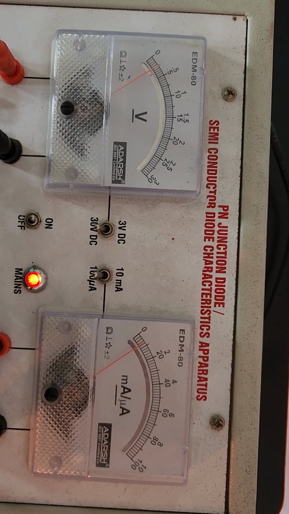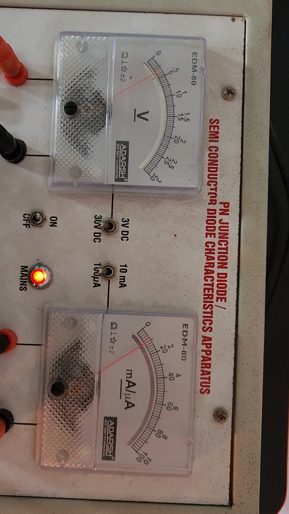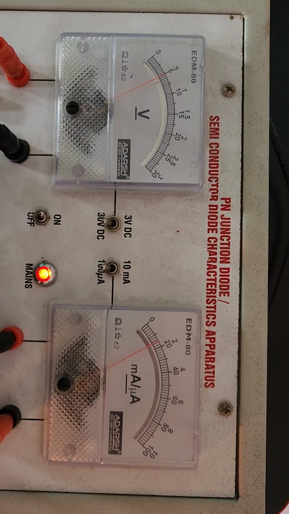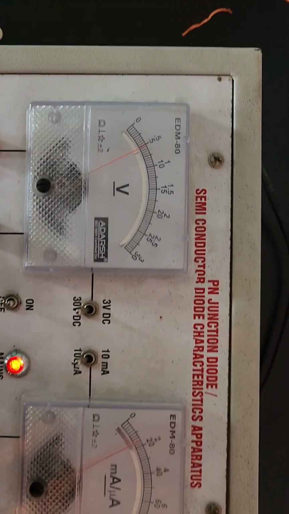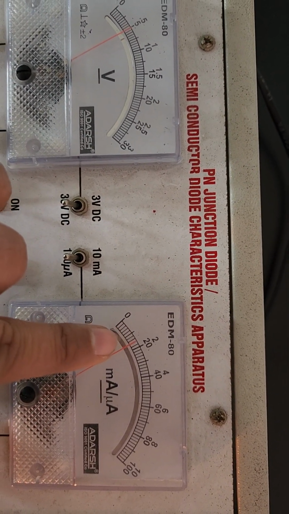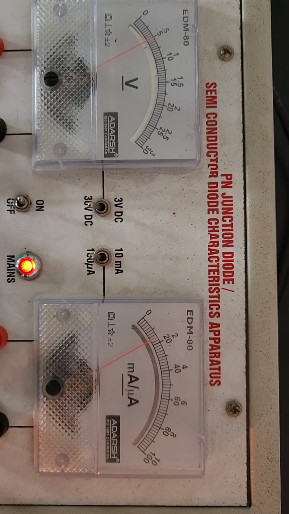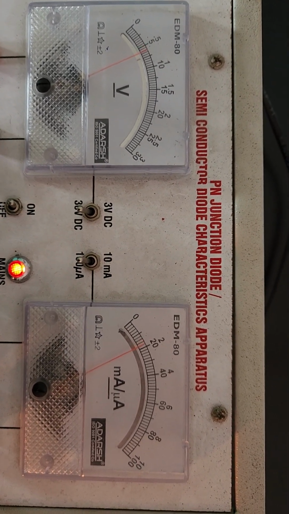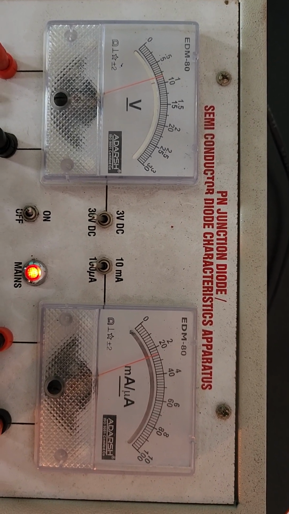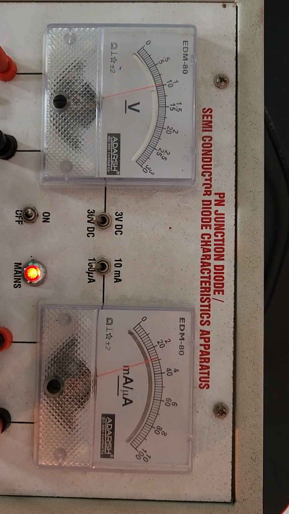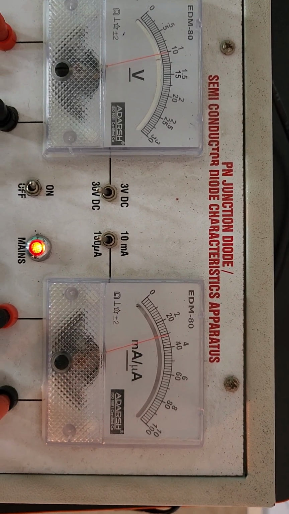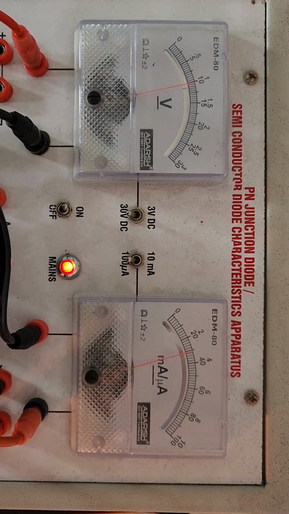Voltage is increased, you can see the increment in the current at different values. You will stop the reading and then note it down. Like at 5 volt, this is at 5 volt, and this one is having 8 divisions. So 8 2s are 16 microampere. Then you will be increasing it, noting down the values. At 10 volt, this is 30 microampere, and these readings you have to note down.